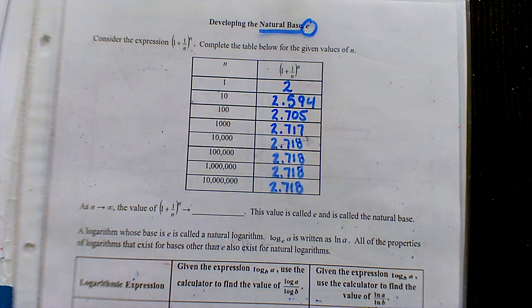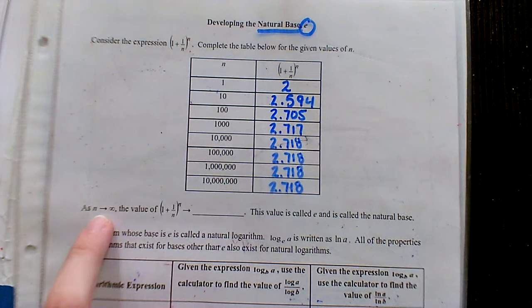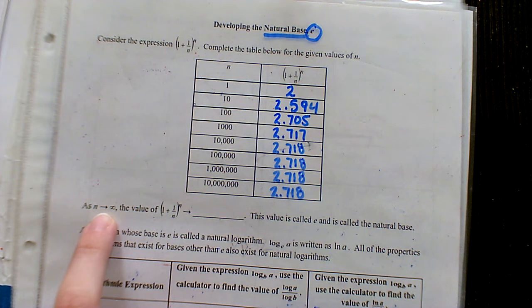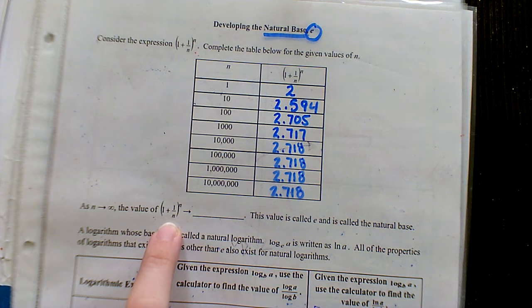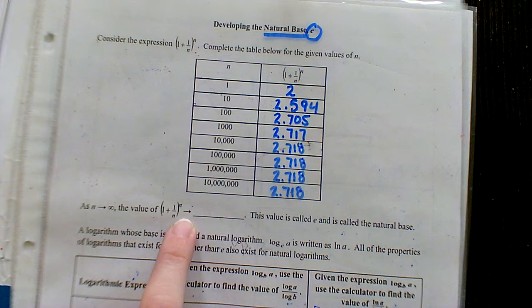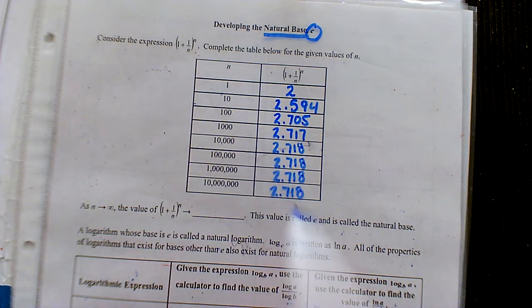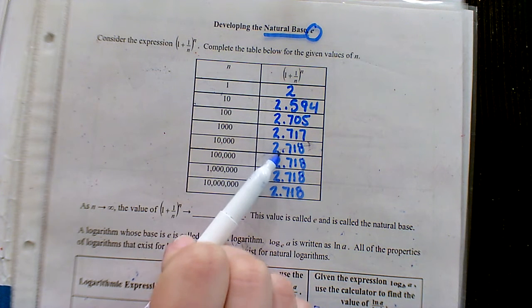Maybe you'll start to see a pattern after a while. Alright, so taking a look at the table, as you let the n values get larger and larger and larger, getting closer to infinity, what did you notice the value of the expression approaching or getting closer to? Closer to 3, but notice how it kind of leveled off at 2.718.